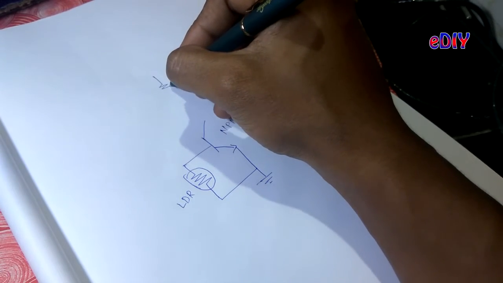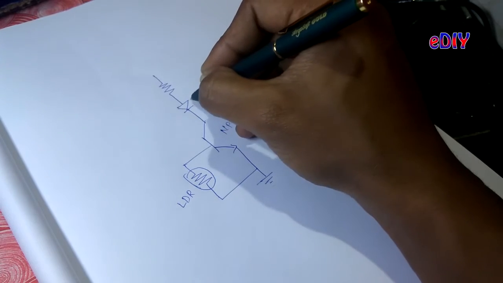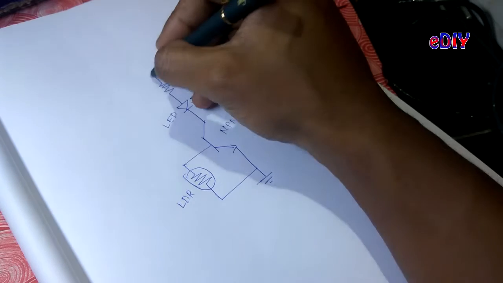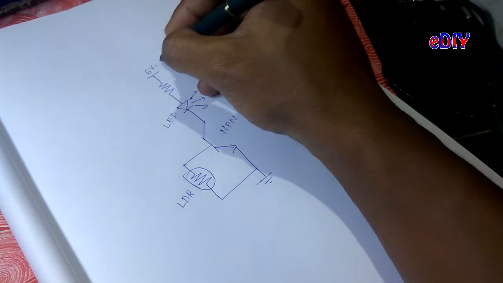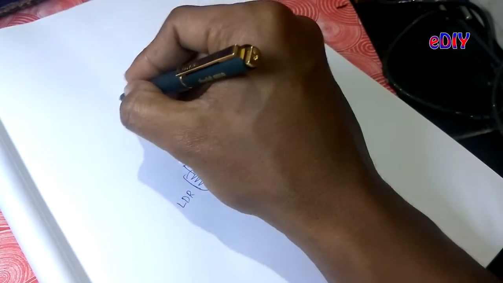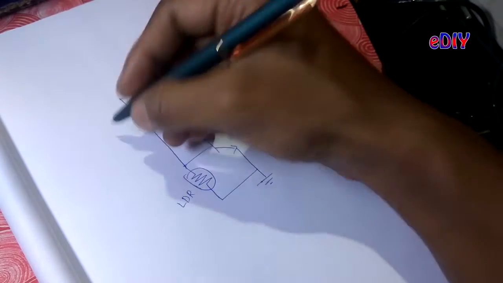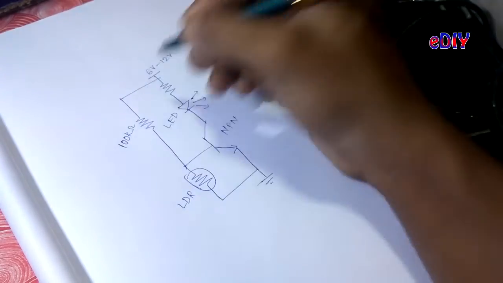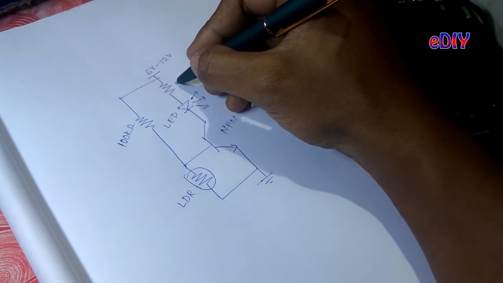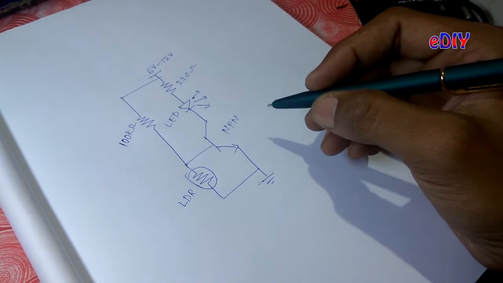Now the load, which is the LED, is connected across the power rails and the collector of this transistor through a current limiting resistor. It's time to connect the biasing resistor, which is of high resistance, in this case typically 100 kilo ohm. Let us transfer this circuit onto a breadboard.